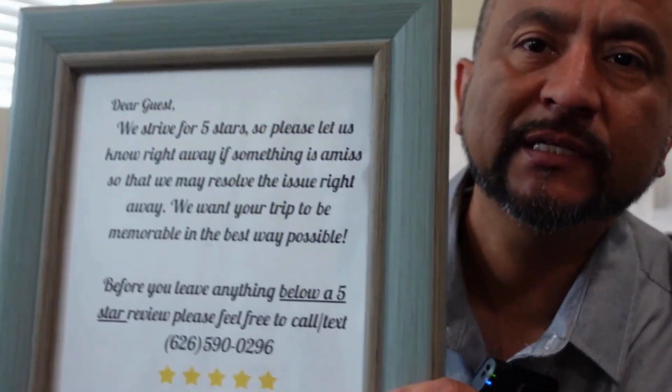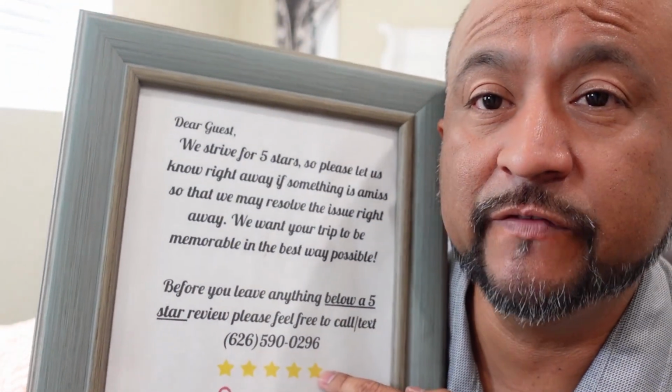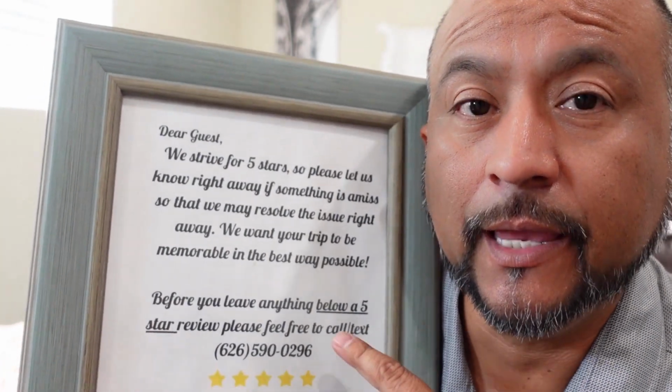And always do your best in trying to satisfy your guests. If they need hand towels, if they need whatever it is that they may need, always provide it for them. And don't forget this sign. This is a very important sign. If you want a copy of this, then feel free to send me an email and I'd be happy to get this for you.